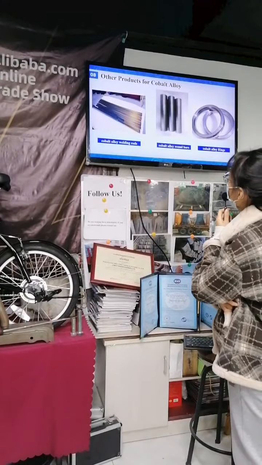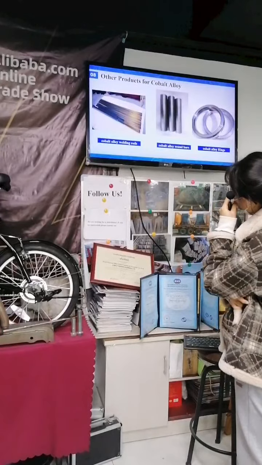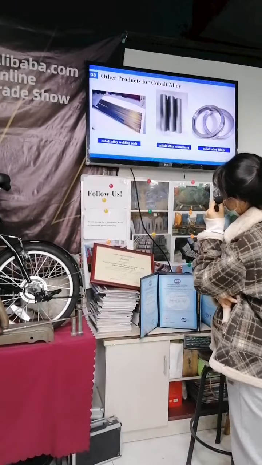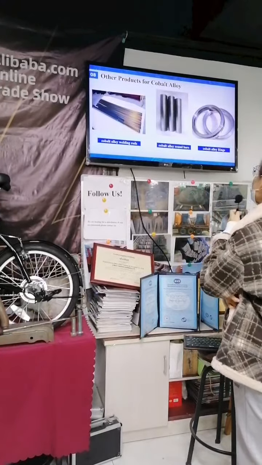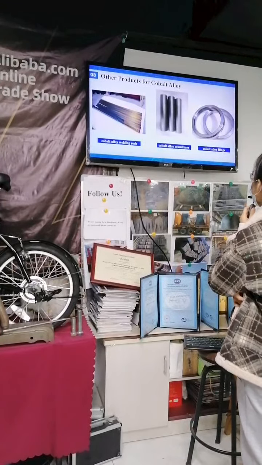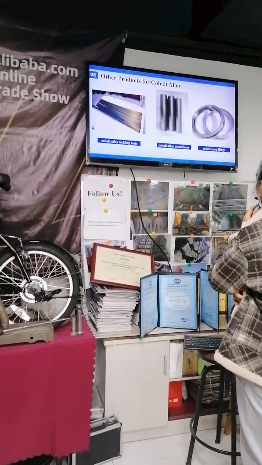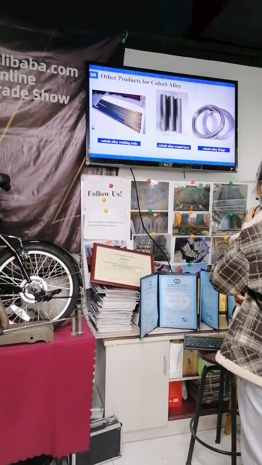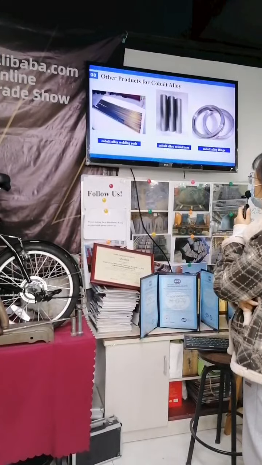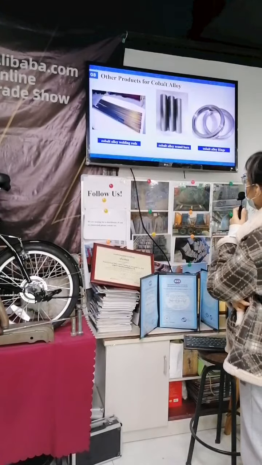This is our other products for cobalt alloy. You can see the cobalt alloy building roots. And we also produce the cobalt alloy round box, and the cobalt alloy rings. We produce many products.